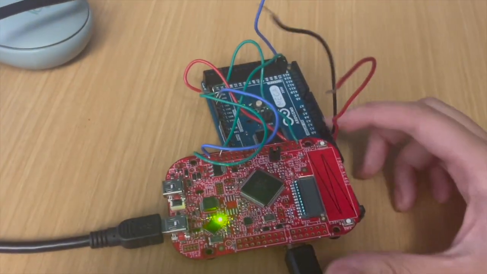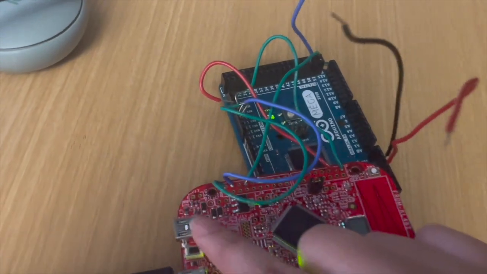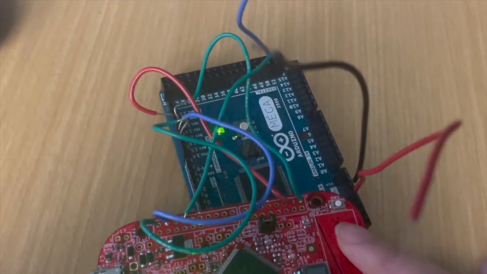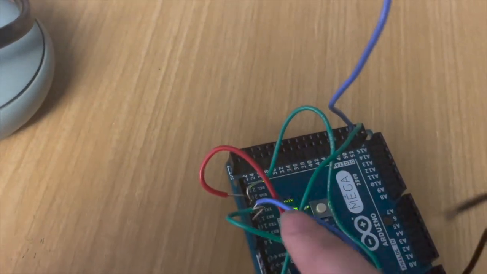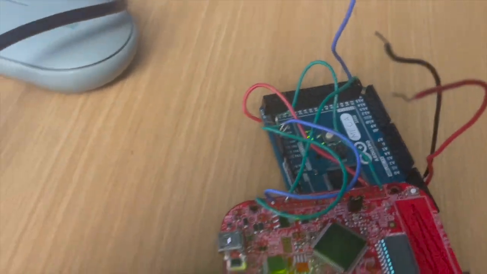This is our 2 board structures. These are the UART 0 pins on the board and the ground, and these are the serial 1 pin and the ground on the Arduino board. The LEDs are not connected yet.